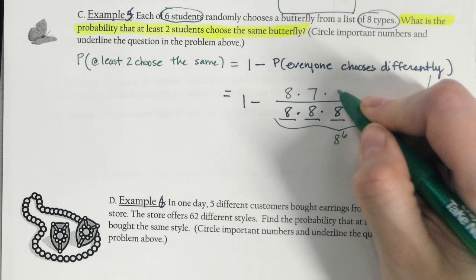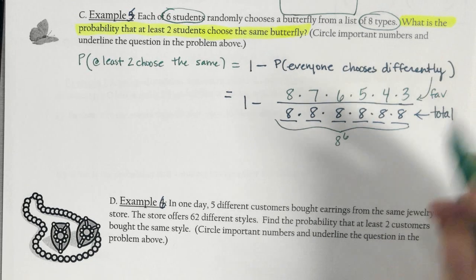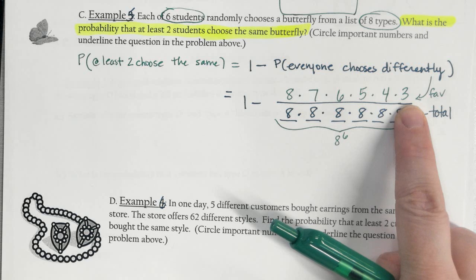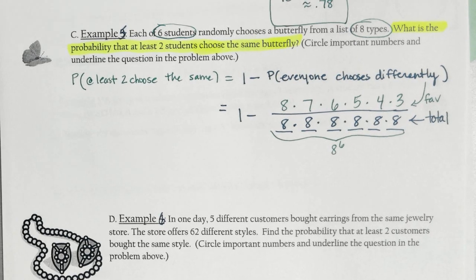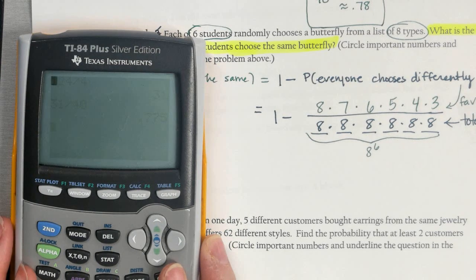And then 6, 5, 4, 3, and then I stop at 3. Why? There's only 6 students. If there were 7, then you would go down 1 more. All right, so we're going to do 1 minus that value.